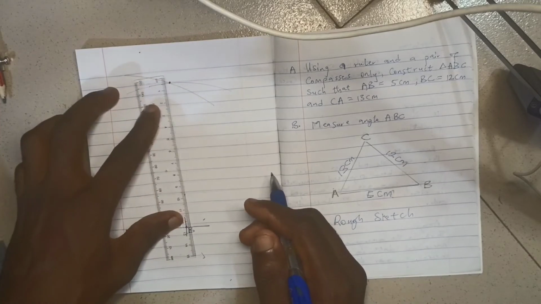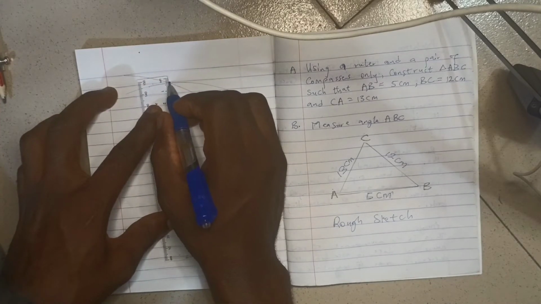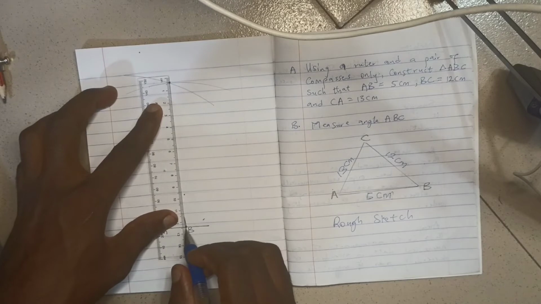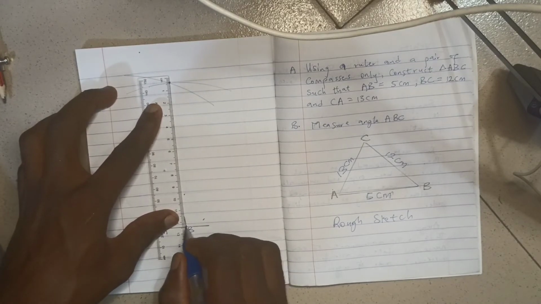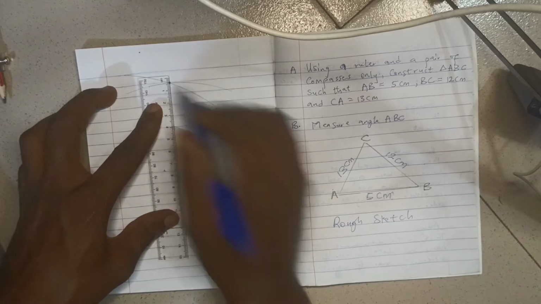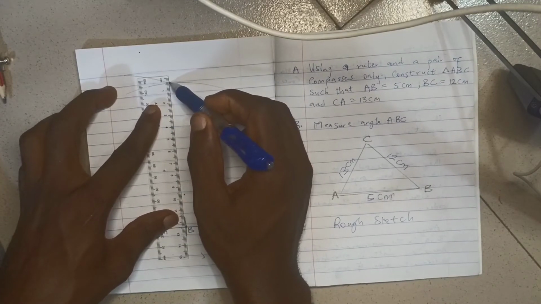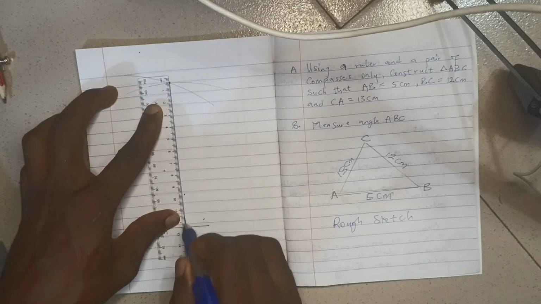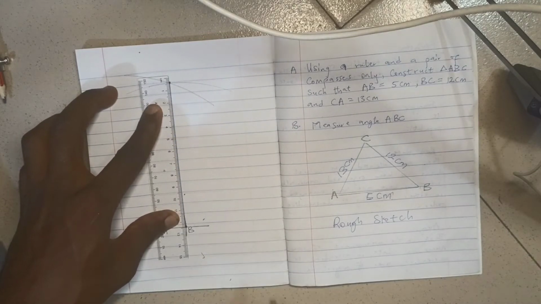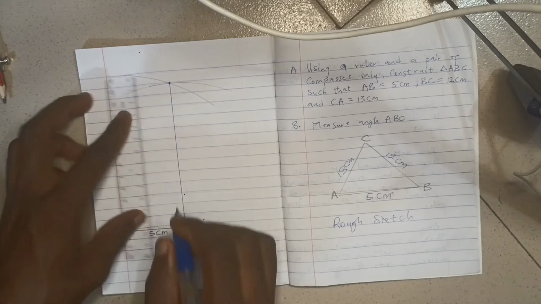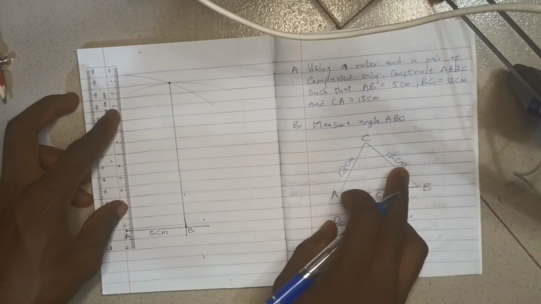Okay, this point where the first and second arc meet, I now have to drop my ruler to touch this first point and also the second point of B. So obviously my ruler is touching the point of B and also this given point. Then I will draw a straight line from this point to this other point of B. So this straight line that I've drawn automatically is my 12 centimeter.